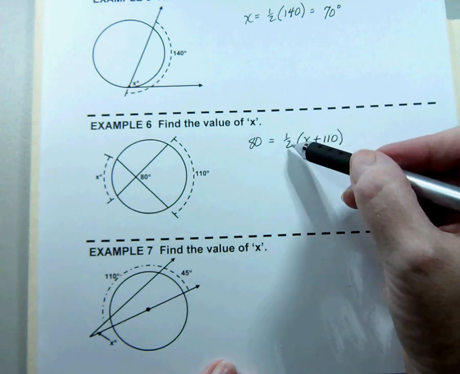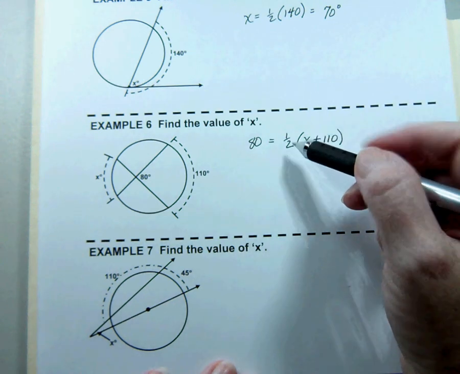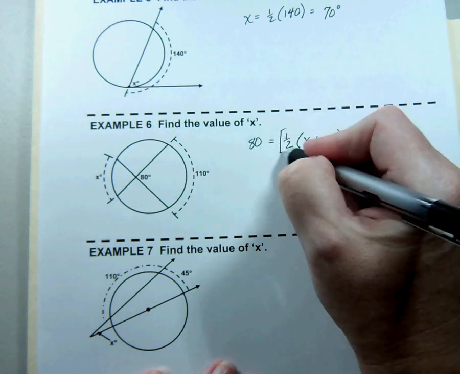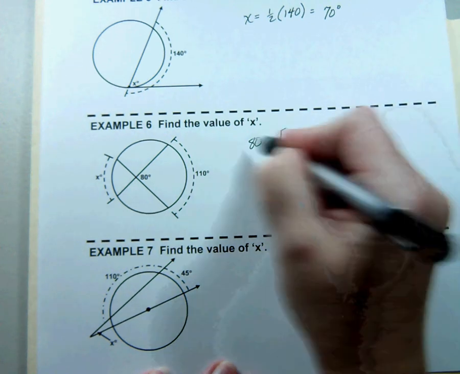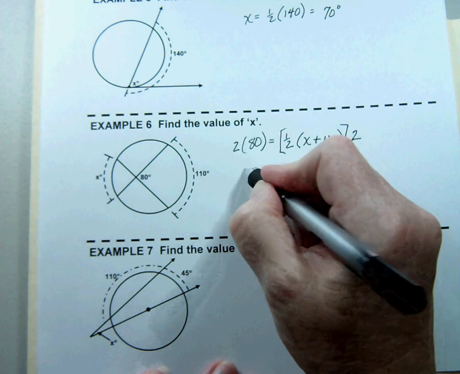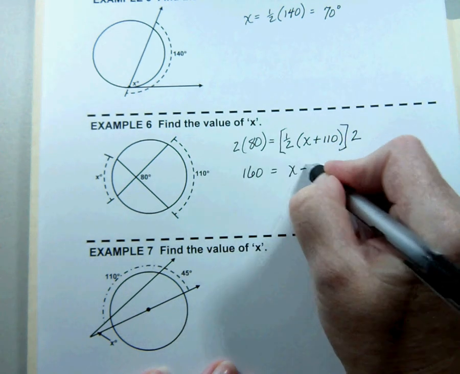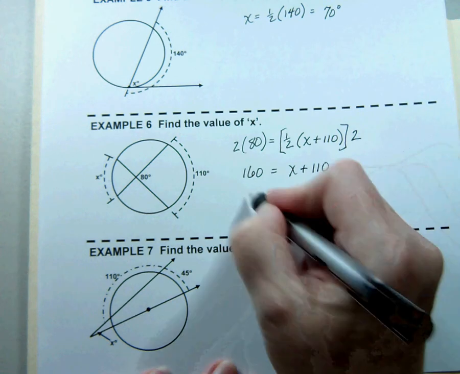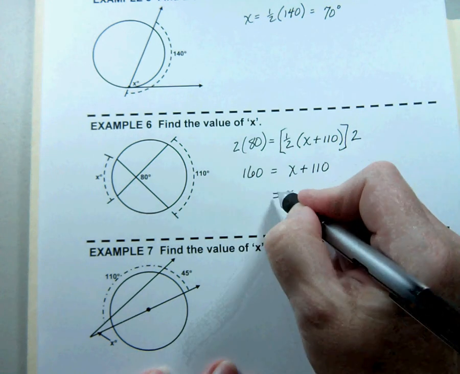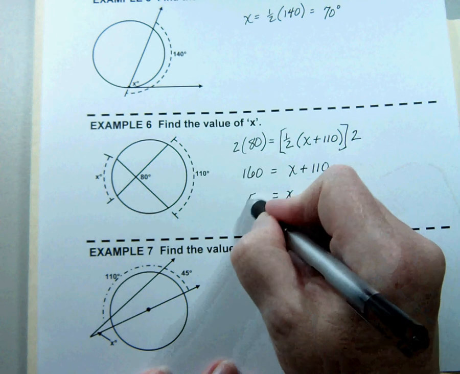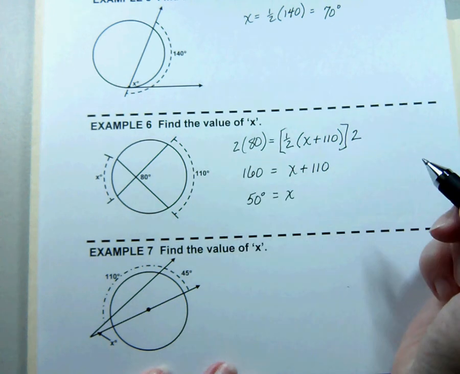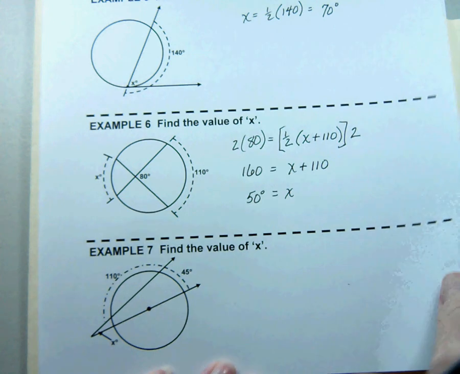Remember, an easy way to get rid of 1/2 is to double both sides. I'm going to double this side and double this side. So I get 160 is equal to x plus 110. If I subtract 110 on both sides, that leaves me with 50. So x is 50, because it's half the sum.